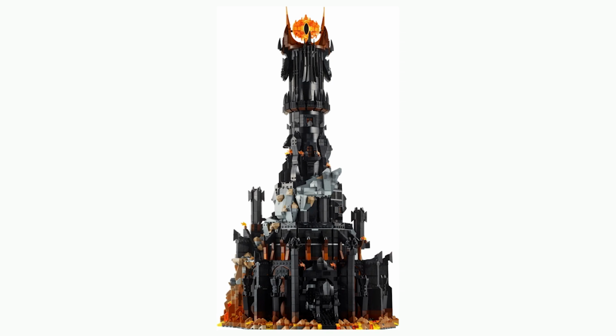This build is ginormous. It has 5,471 pieces and stands at 83 centimeters tall. What I find to be the coolest feature is that the Eye of Sauron has a light brick and is movable to replicate Sauron looking around, which is just amazing to me.